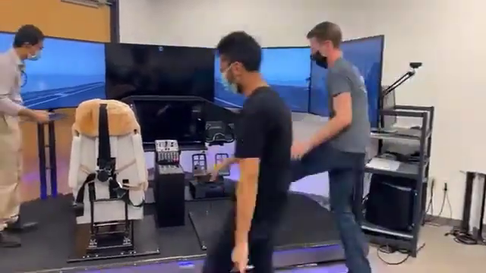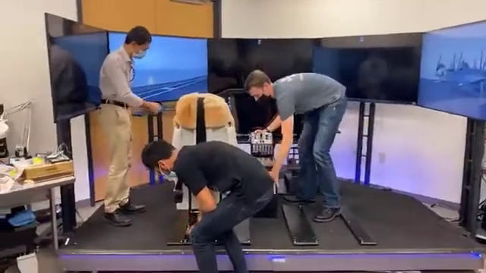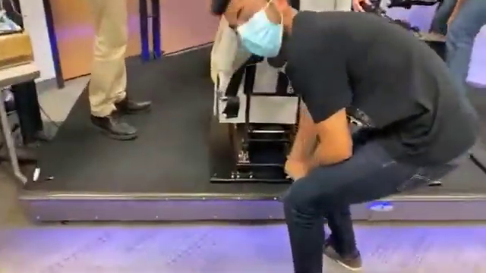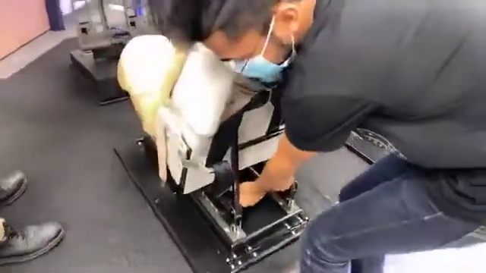As you can see, we have latches over here, enabling us to transform our flight simulator to a driving simulator within a few minutes.